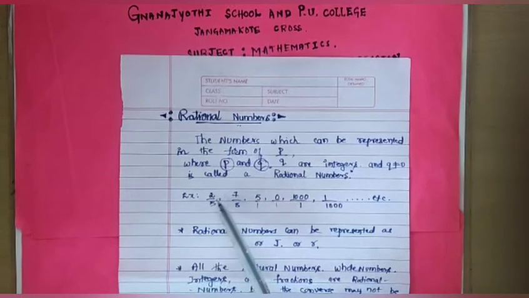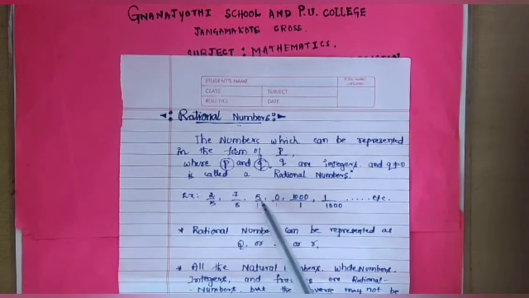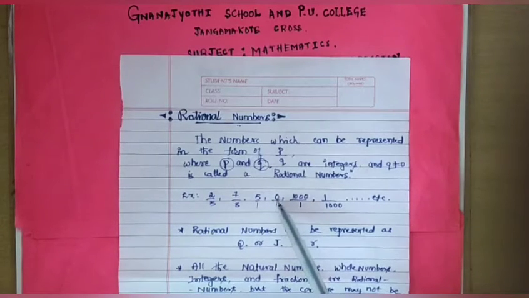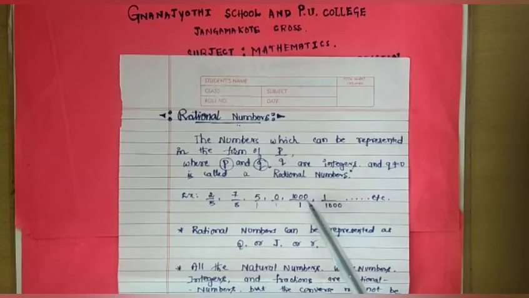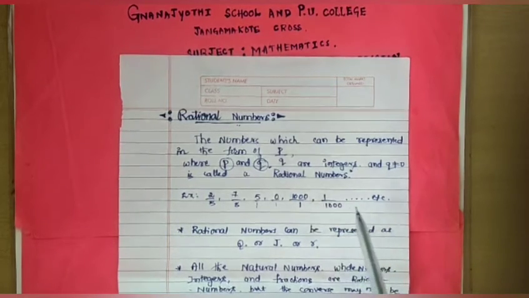Here the numerator is 2 and the denominator is 5, so p equals 2 and q equals 5; p equals 7 and q equals 8; p equals 5 and q equals 1. There is a 1 here, where q is not equal to 0. Yes, 0 is a rational number, 0 by 1. 0 by anything is 0, so under 0 there is a 1, so 0 is a rational number because it is in the form of p by q, where q is not equal to 0. And 1000 is also of the form p by q, 1000 by 1, where q is equal to 1, and 1 by 1000 and so on.